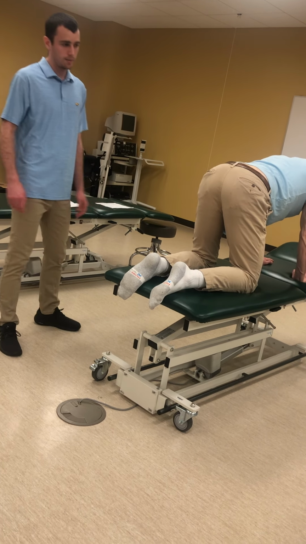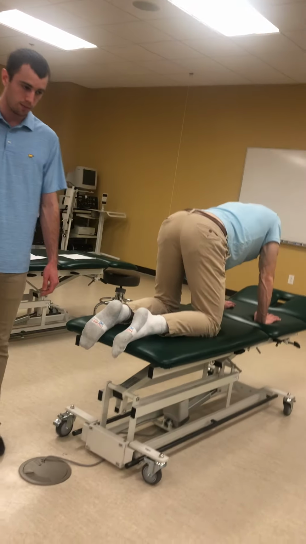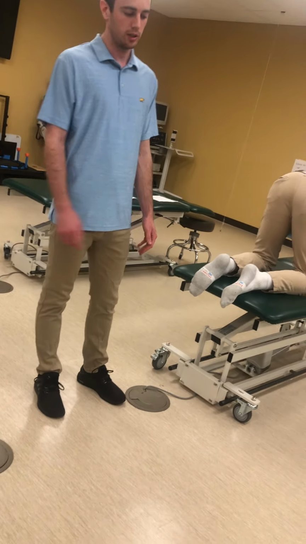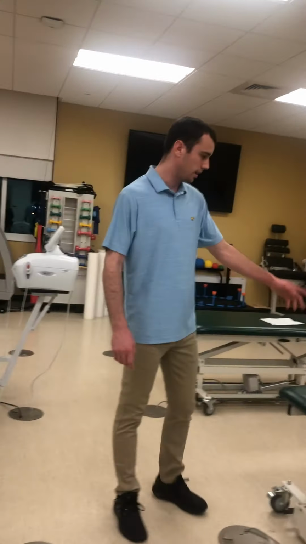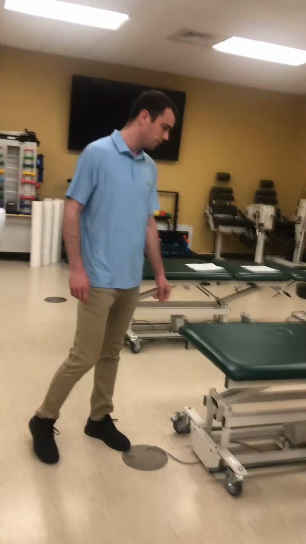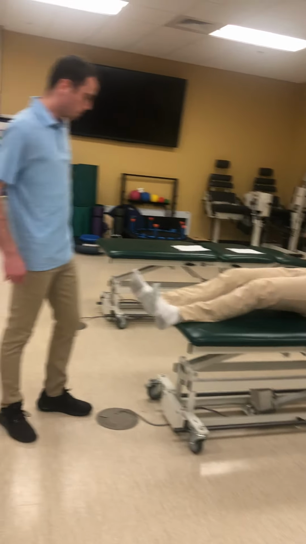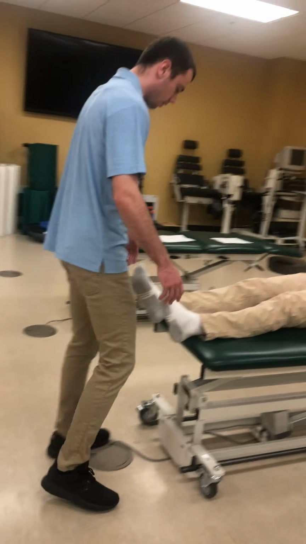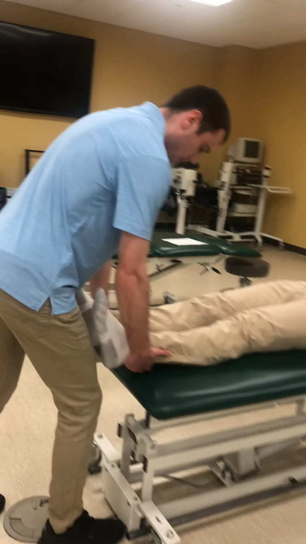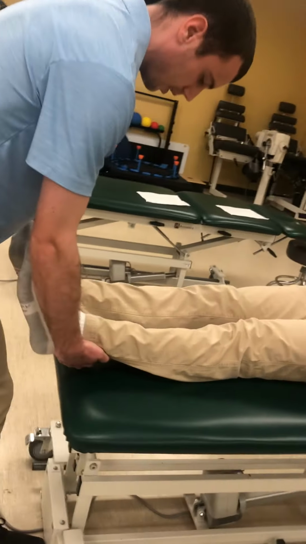So that'll wrap it up for the muscle performance part of the lumbar examination. And next, I move on to special tests. So first special test is called the Hoover test, and you'll be on your back right here on the table. And for the Hoover test, I'll be supporting below both his ankles right here.